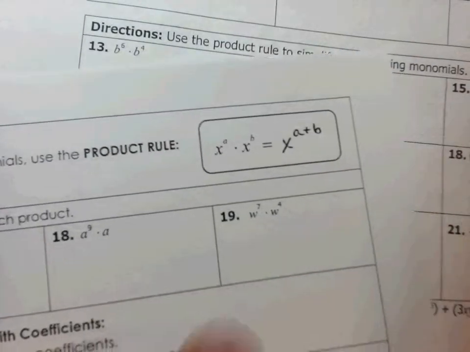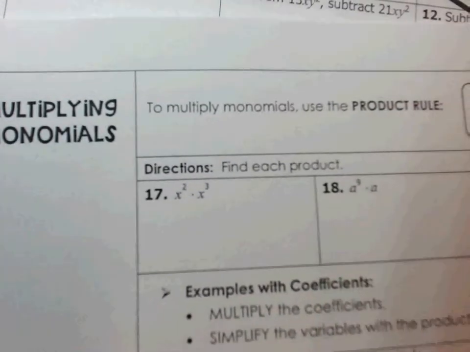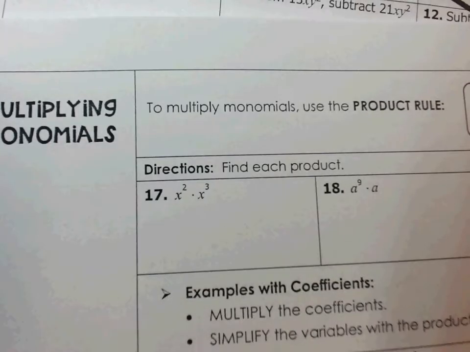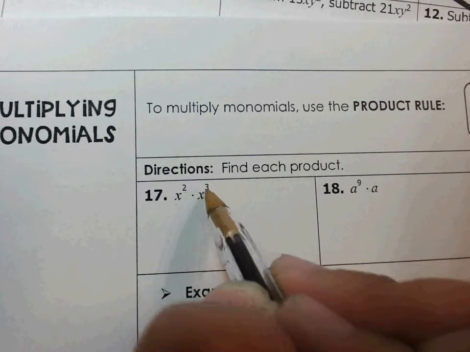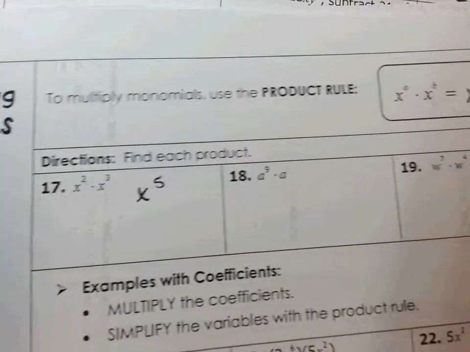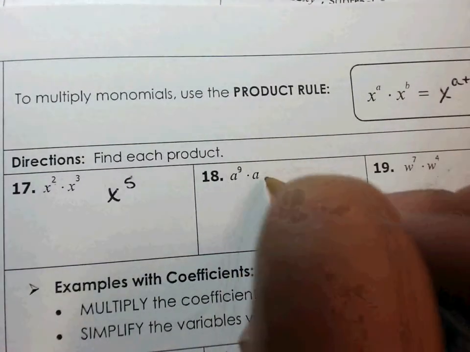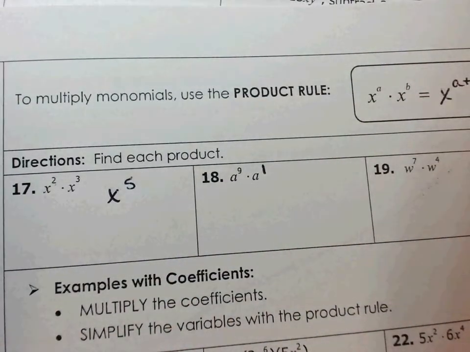So I know that might be confusing with the letters up there, so let's do some numbers. So if I have x squared times x cubed, 2 plus 3 is going to give me x to the 5th. Okay, if it doesn't have an exponent, you can always put a 1 there. That means the exact same thing.